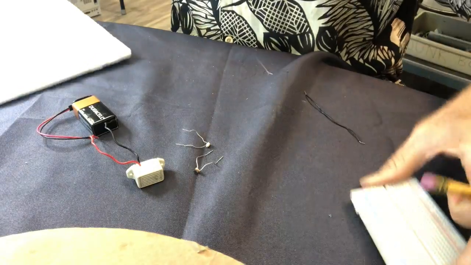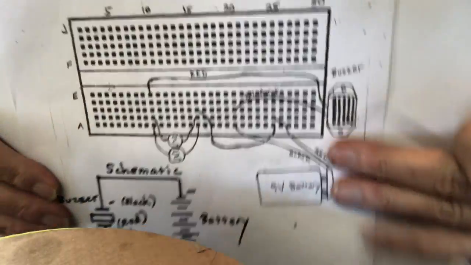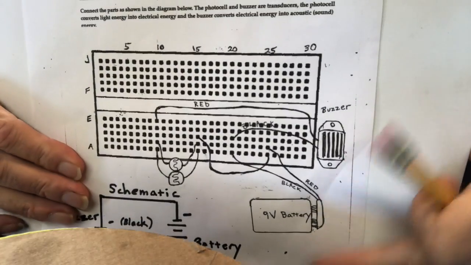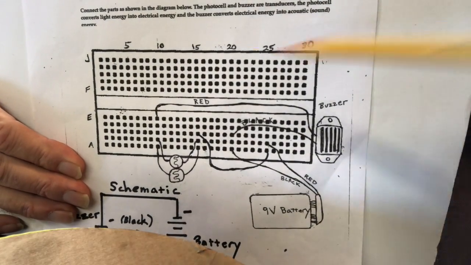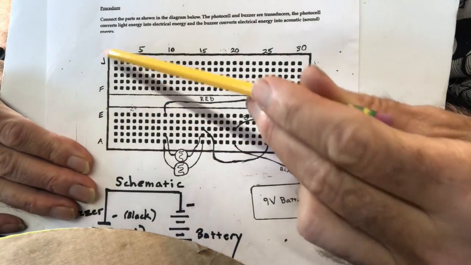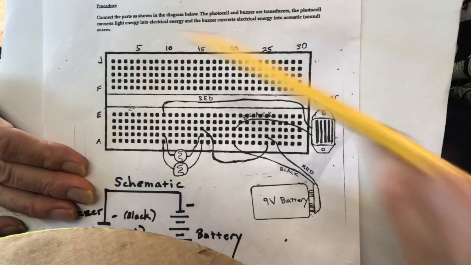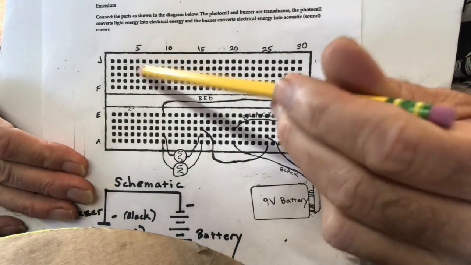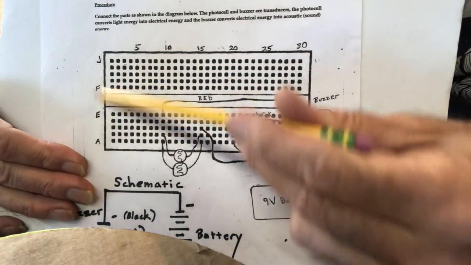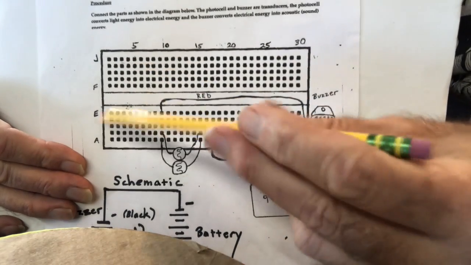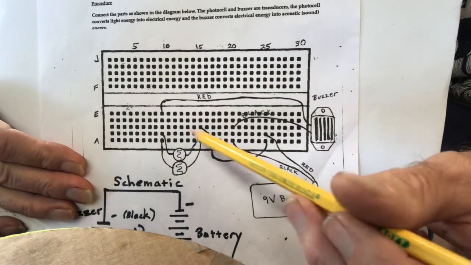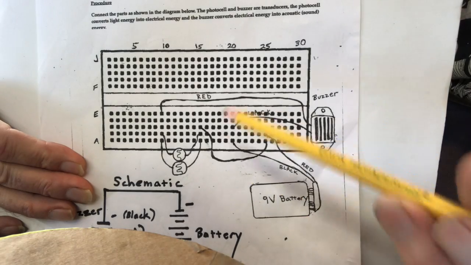This is a larger version of the prototype board I just showed you. You have the letters here, and then you have the numbers down over here. This schematic shows you where all of these parts go.